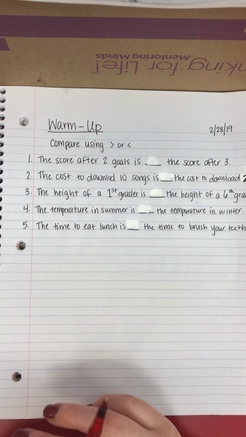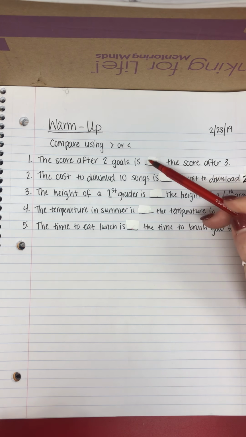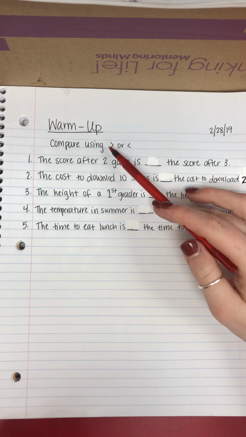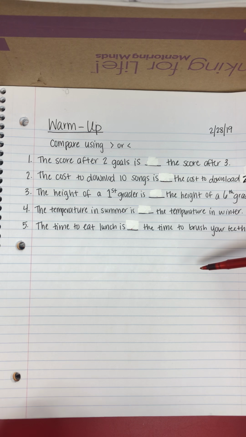Okay guys, so I want you to go ahead and copy down each sentence in your notebook and then fill in each blank with greater than or less than so that the sentence is true. Pause the video and do this now.